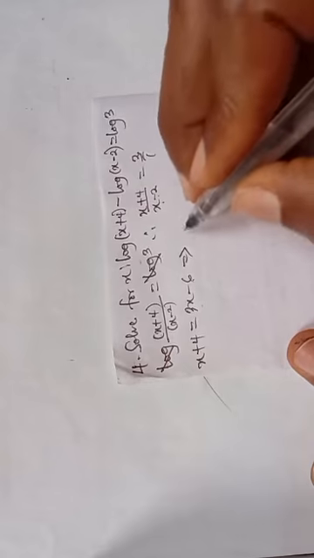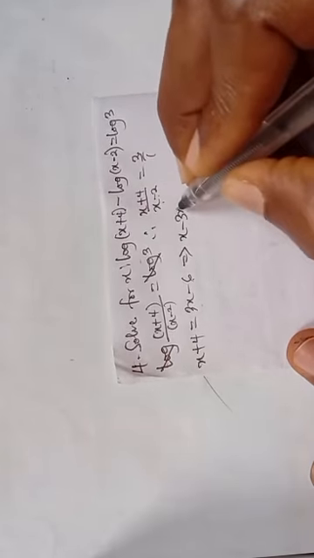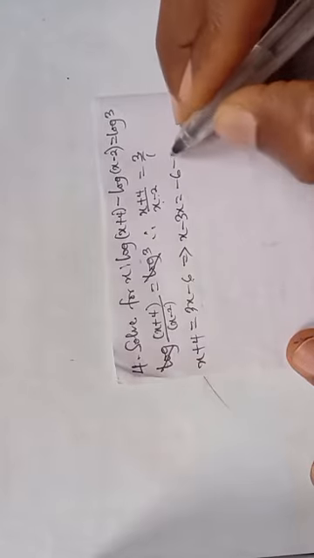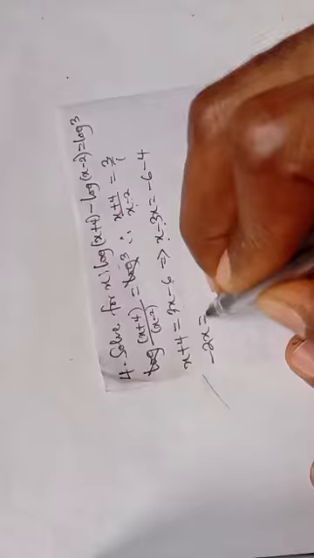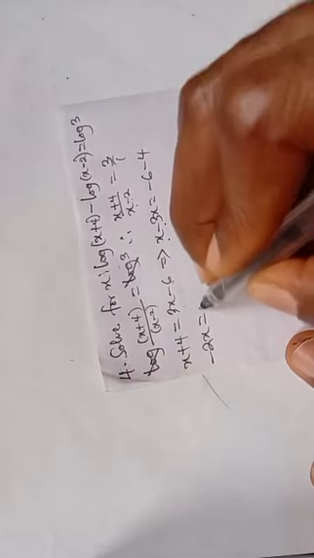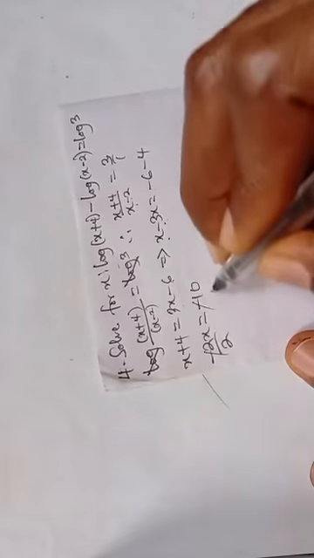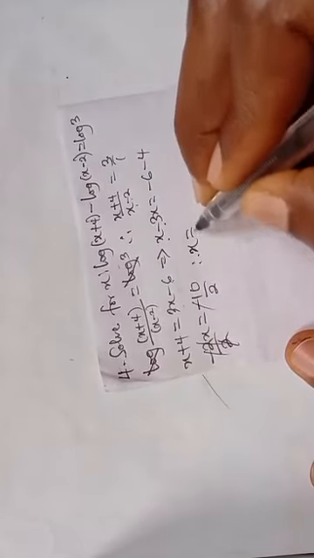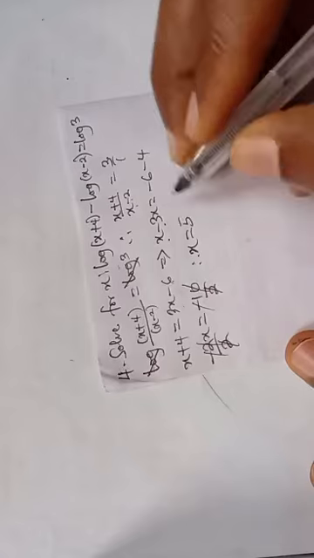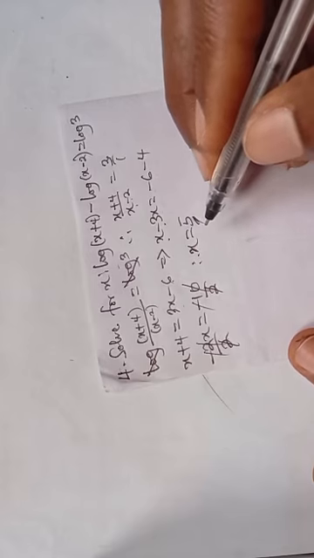Let's collect terms here. So x minus 3x is equal to minus 6 minus 4. Now, x minus 3x is minus 2x is equal to minus 6 minus 4, which is minus 10. Negative cancels negative. Now, to get my x, I divide both sides by 2. 2 cancels 2. X is left. 2 cancels 10. X is equal to 5. So that is that on that.